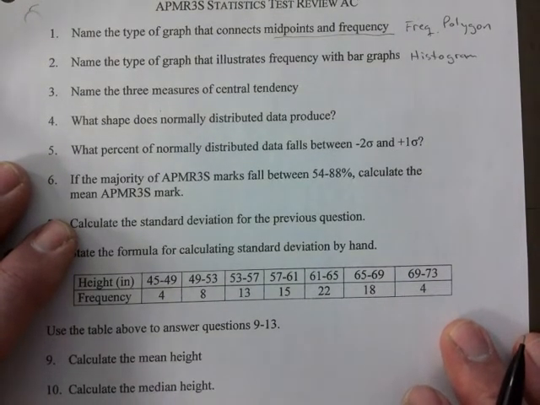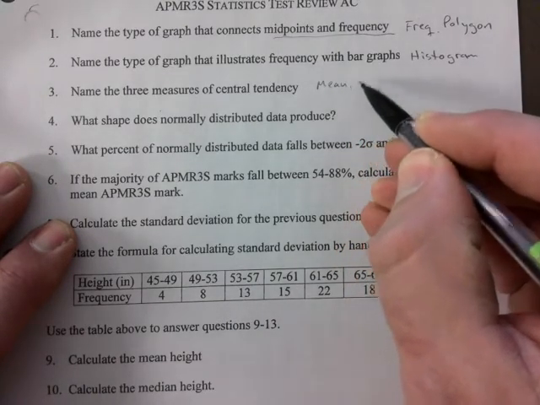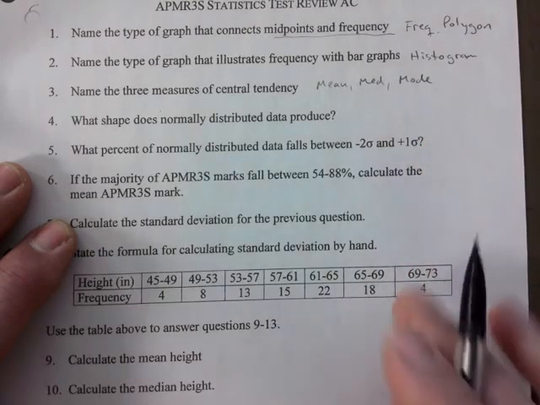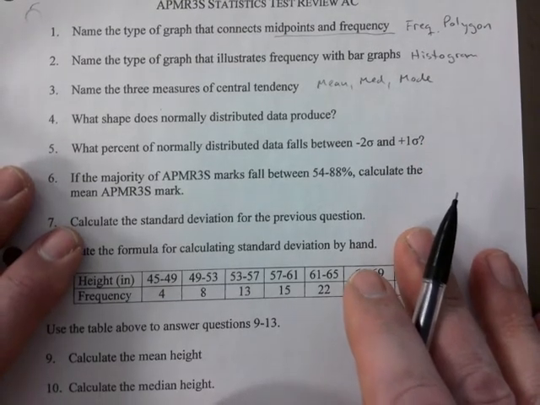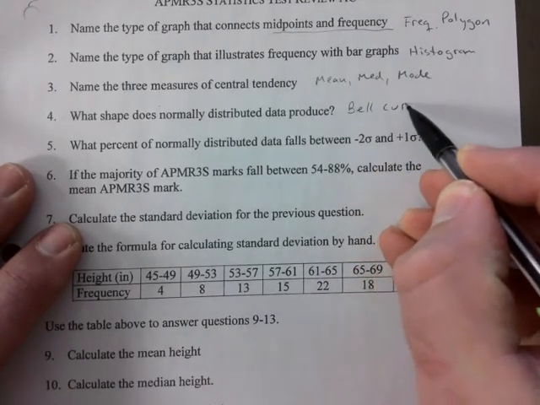Name the three measures of central tendency. You have your mean, median, mode. What shape does normally distributed data produce? A bell curve.